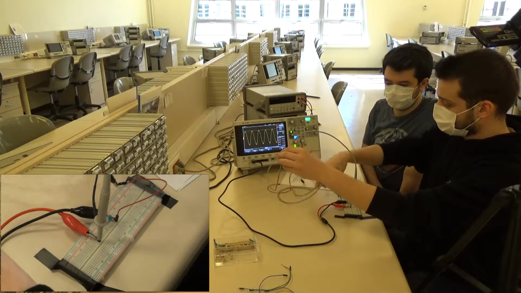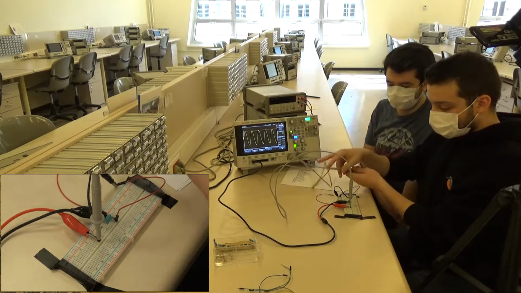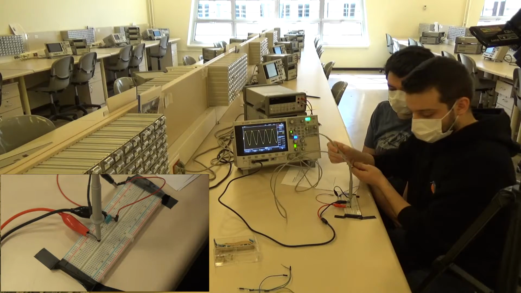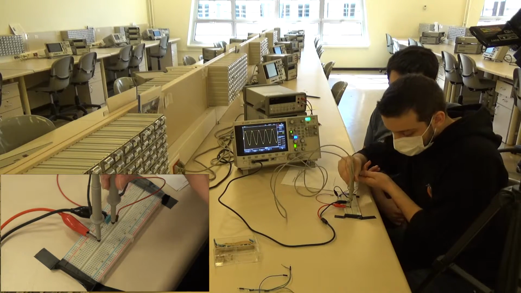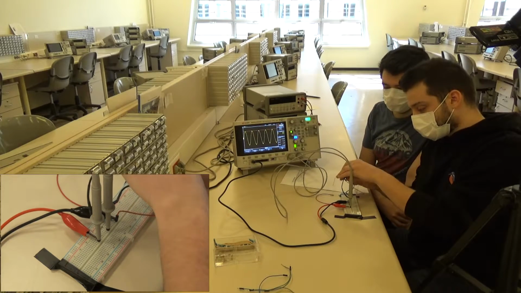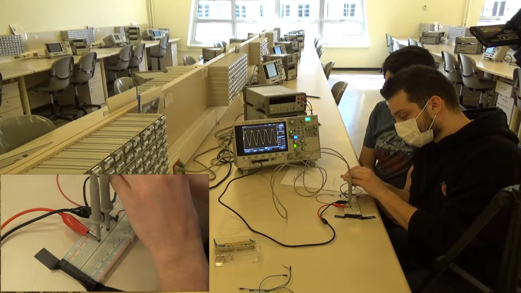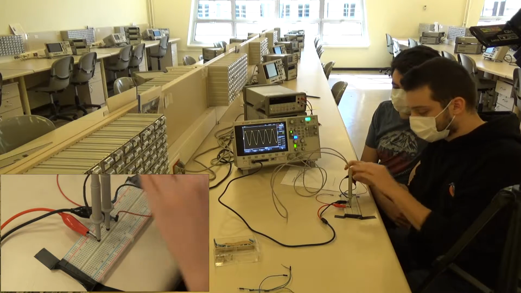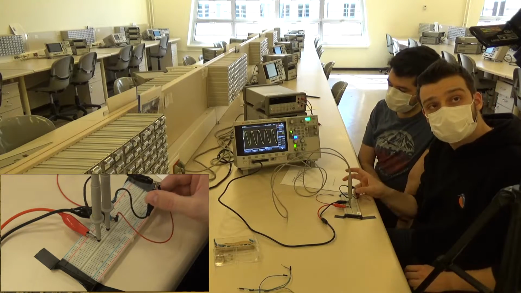Let's make sure that this is the second channel. I will take the output from the capacitor, so I will connect this into the capacitor's leg, and I will connect the negative parts together like this. Right now, three of them are connected here.